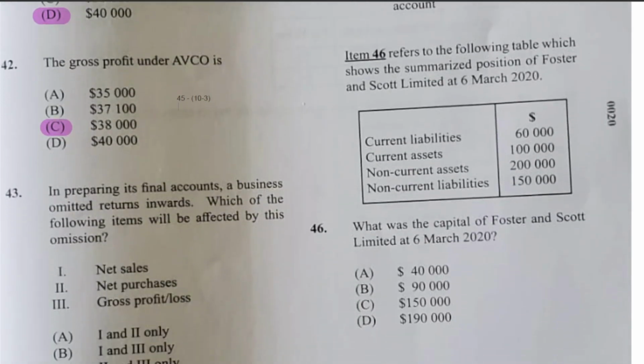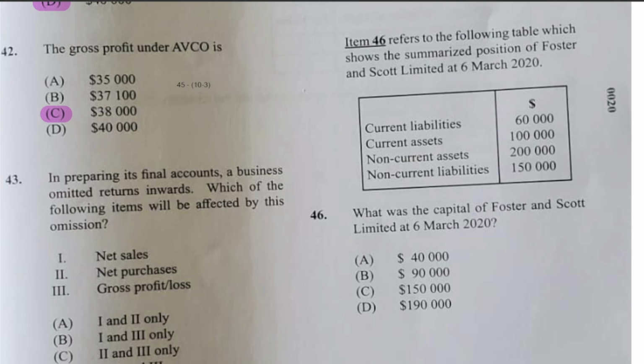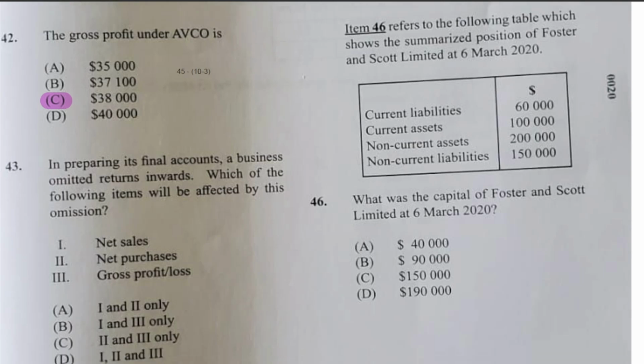In preparing the final accounts, a business omitted return inwards. Which of the following items will be affected by this omission? Return inwards mean goods are coming in. We made our sales and people return goods. So this here is a sales return. So what is going to be affected? The net sales, definitely you're supposed to minus the return inwards from your sales. Net purchase, no. Gross profit or loss, yes. So the answer is 1 and 2, and that is it.